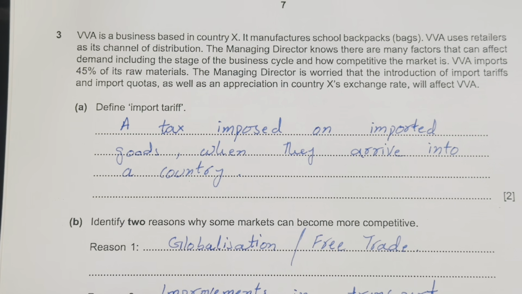VVA uses retailers as its channel of distribution. The managing directors know that there are many factors that can affect the demand, including the stage of the business cycle and how competitive the market is. VVA imports 45% of raw material.